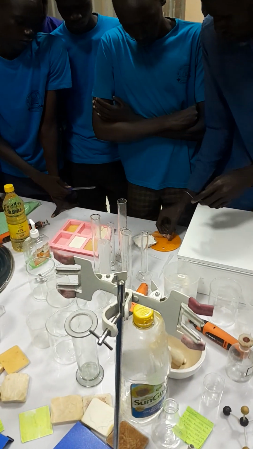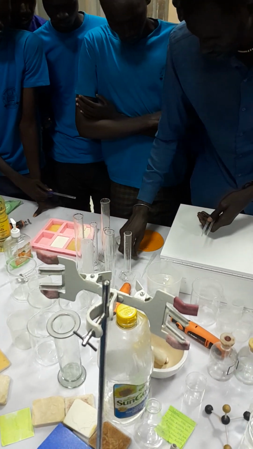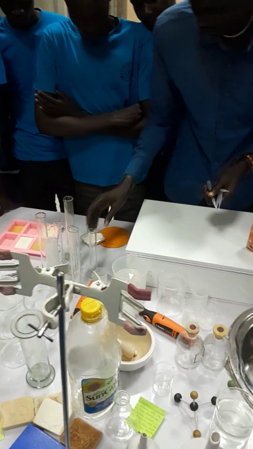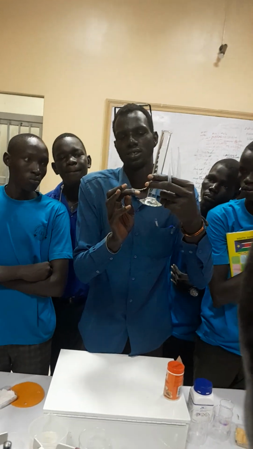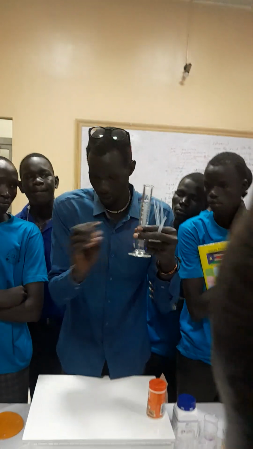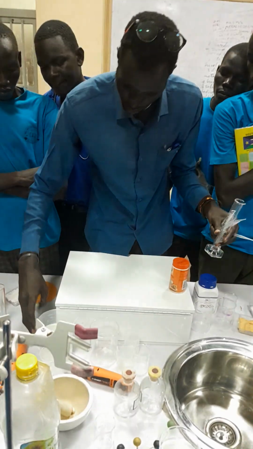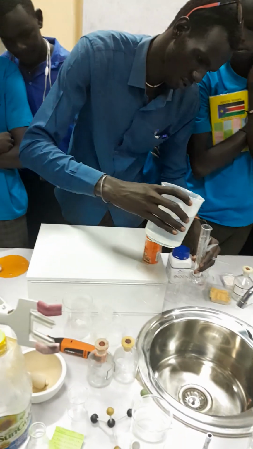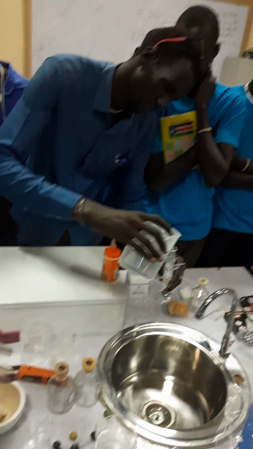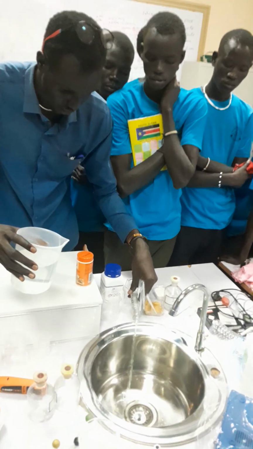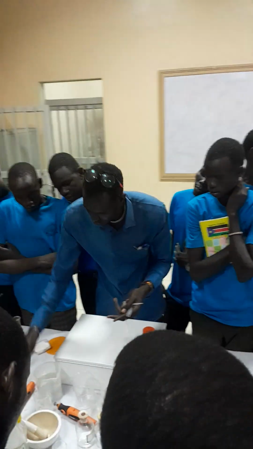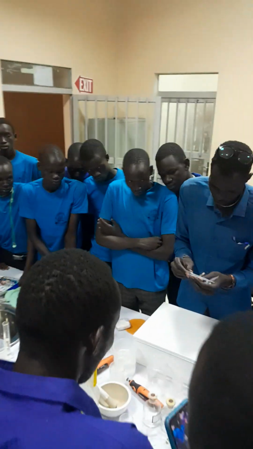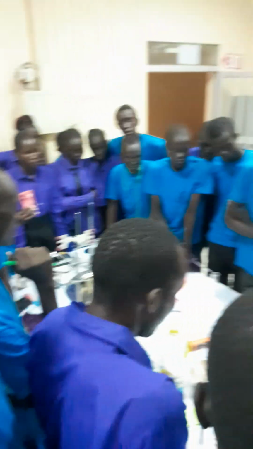Then again, we have the dropper. These are droppers. For example, if you want to take water, let me take this one. Let's say I want to fill this measuring cylinder up to 25. You take water, then put the water like this. That is, the volume has increased. So if you want to reduce to 25, what do you do? You suck or you siphon. You do like this.